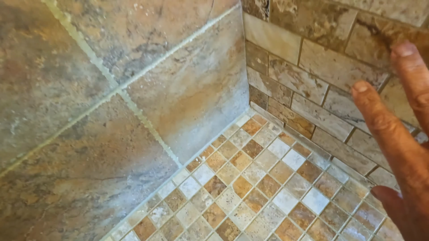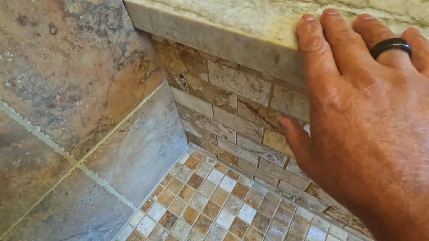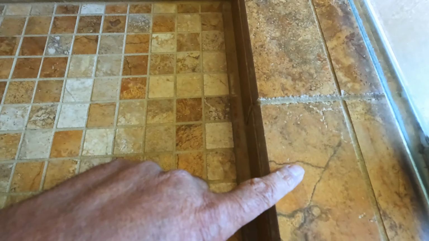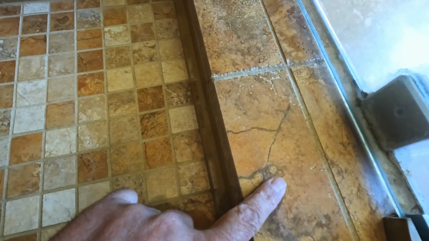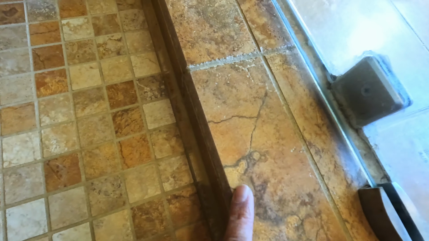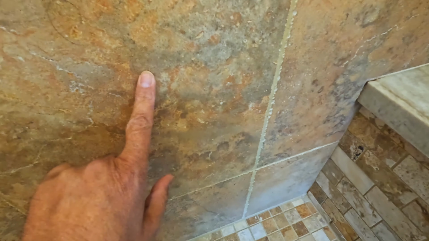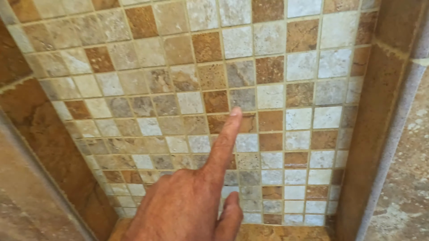And as you go down, the floor of the tile is number 4. This is a different type of tile. That's number 5. And either you have tile on the bench or you have some type of stone. So that's number 6. And then near the base of the shower, where the shower door will be, that's number 7. Because that's usually the bullnose tile. So now you can see we have counted a total of 7 types of tiles.